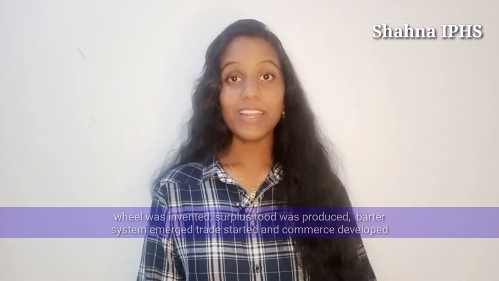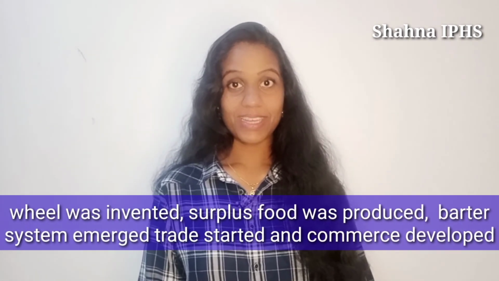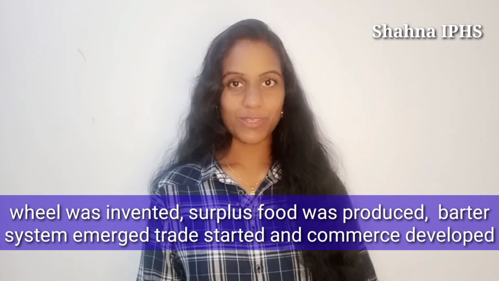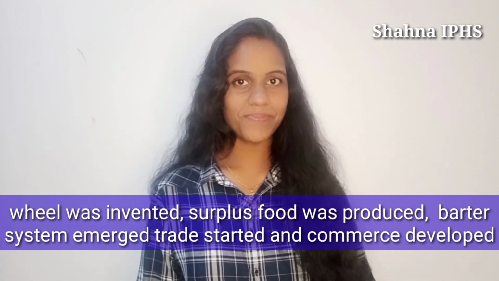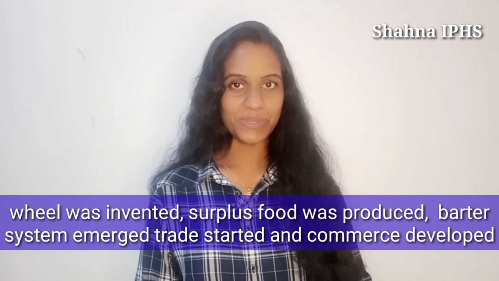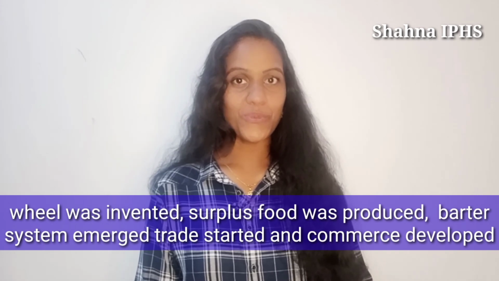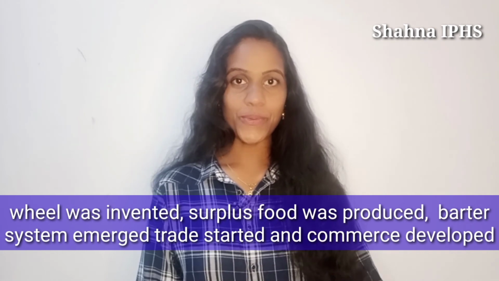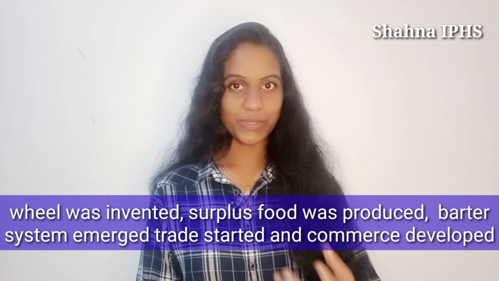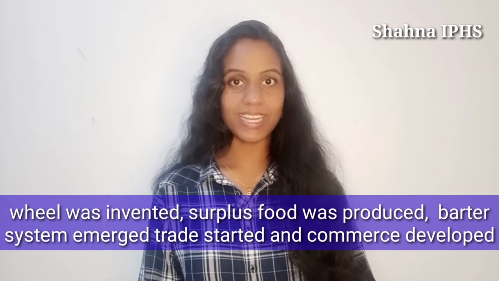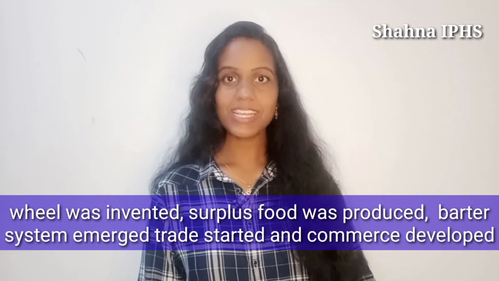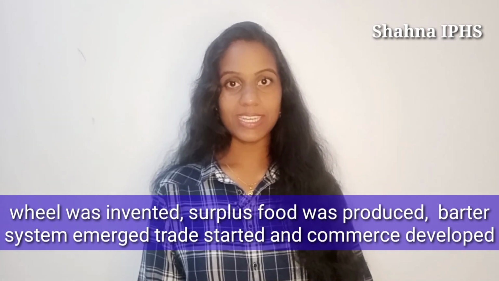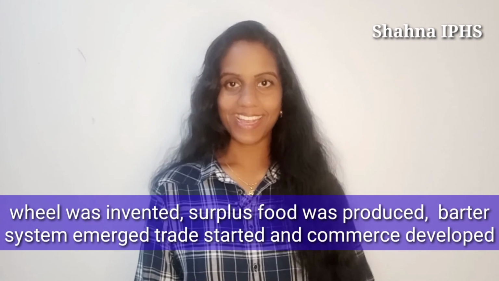Later, the wheel was invented. Surplus food was exchanged. Then what else? Barter system was there. You know what is barter system? Exchanging goods for one another. If I have something and I need something from you, I can exchange my goods with you and take what goods I need from you, right? That is barter system. So gradually we human beings learned how to carry out commercial activities, barter system, trade, etc.